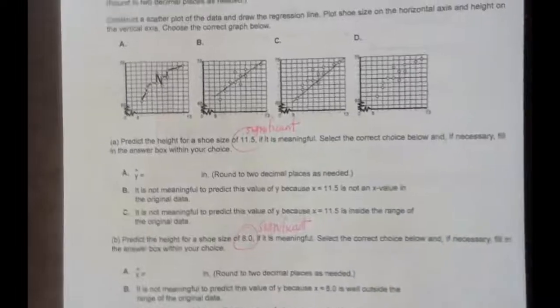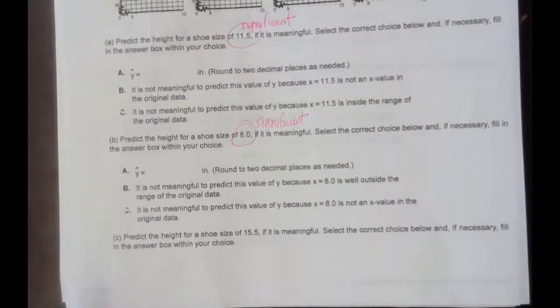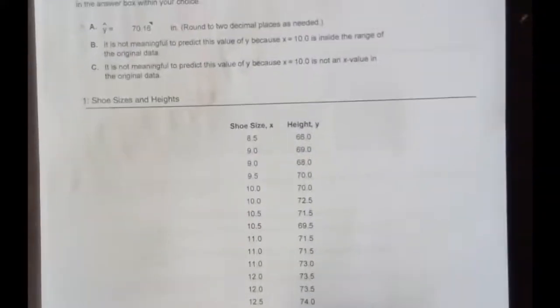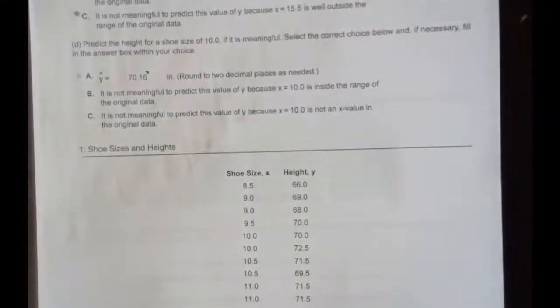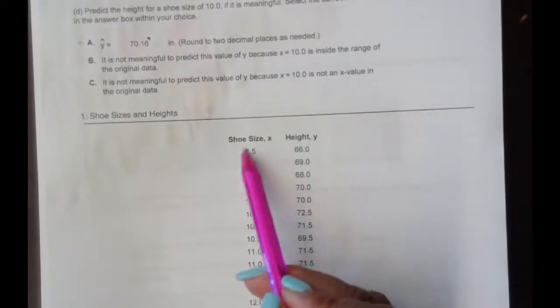C. 15.5. Is that meaningful? Is that a significant value? Hopefully you said no, Miss Thomas, it is not. You're right. Here's the data. You might be saying, well, why was 8 significant but 15.5 is not? 8 is not far. It's just a half off.